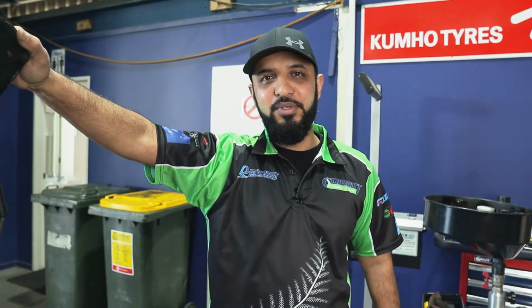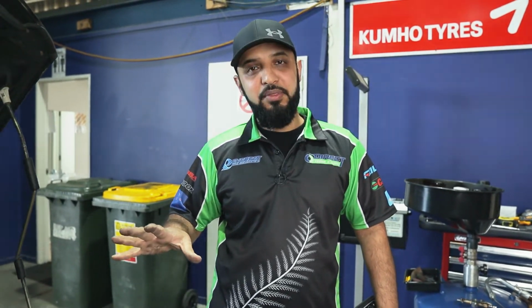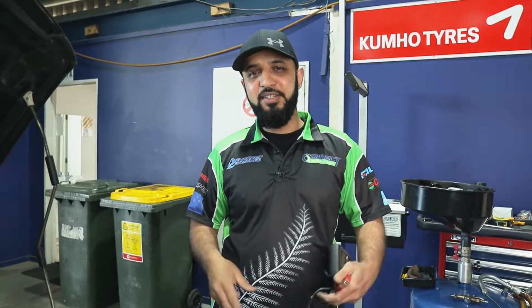I'm pretty sure we've all experienced a flat battery at some time, so it's really important to ensure you maintain and look after the health of your battery. You can come and get it tested with us.